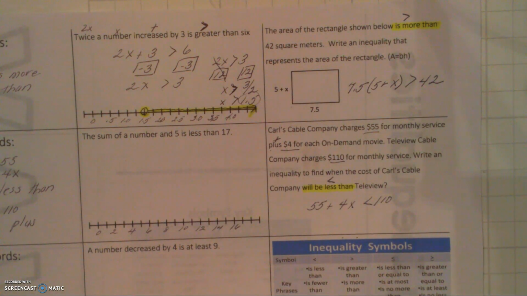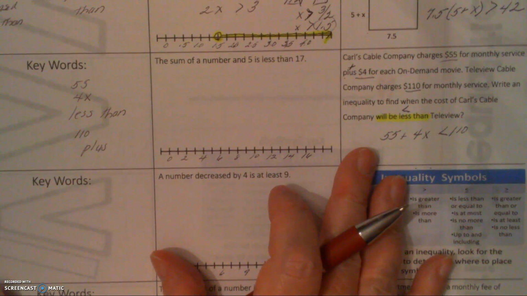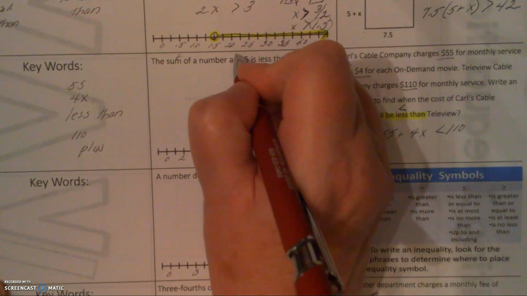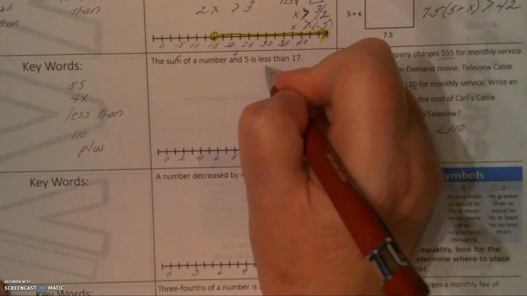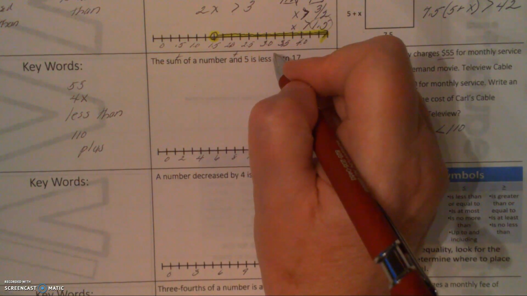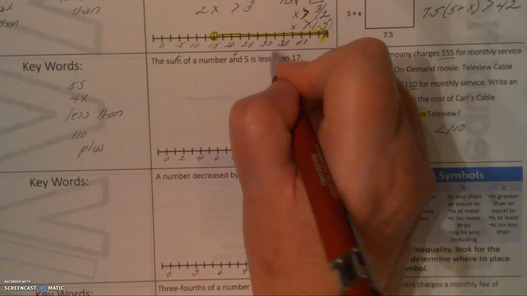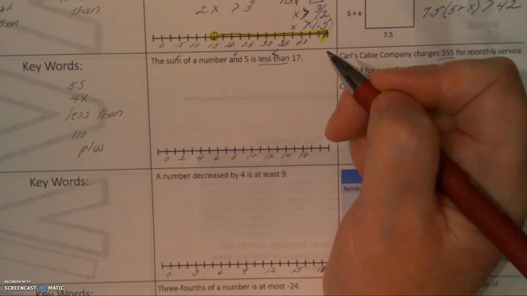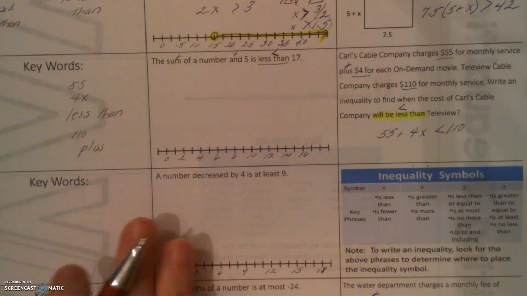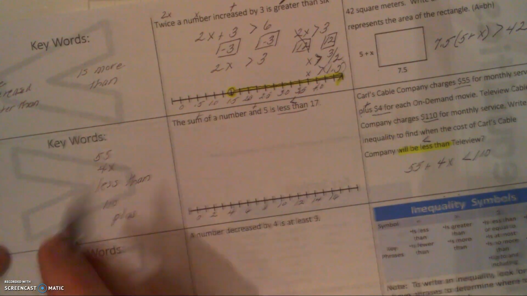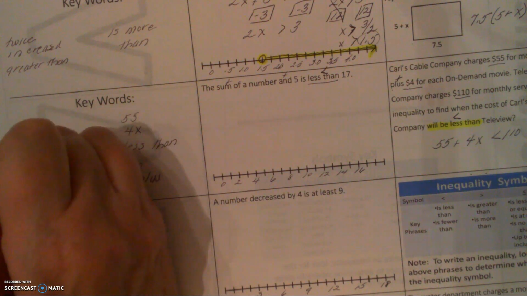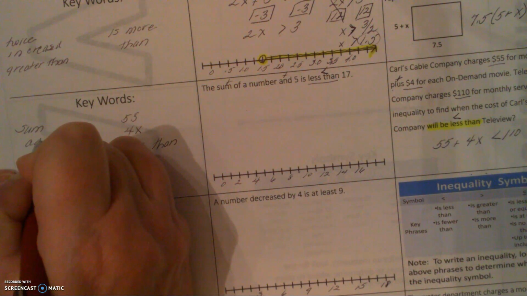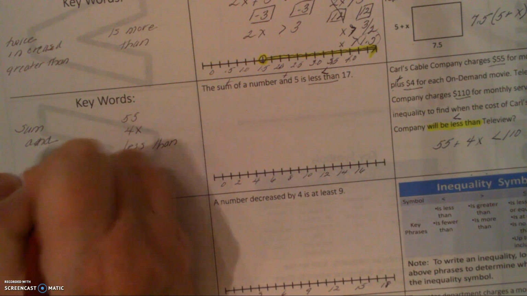Okay? Now, the next one is we have a sum, which is addition of a number, and, which is also addition, and is less than, which we know is that inequality symbol. So we have the words sum and less than.